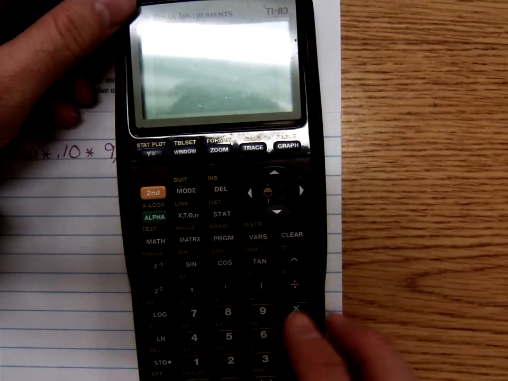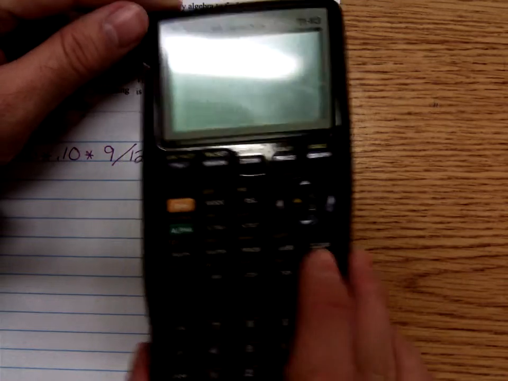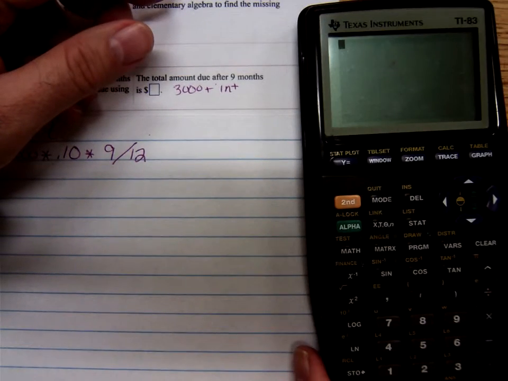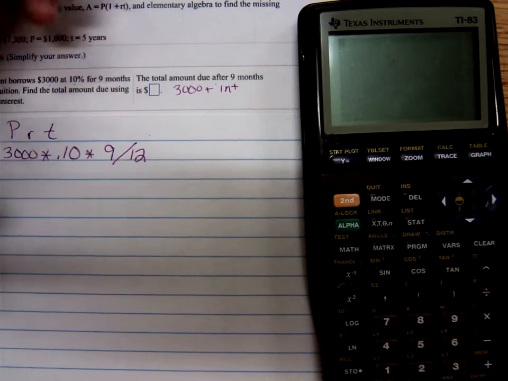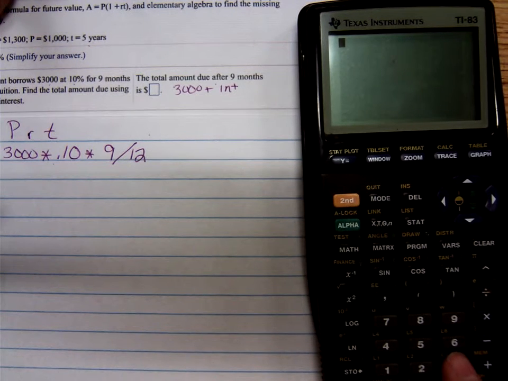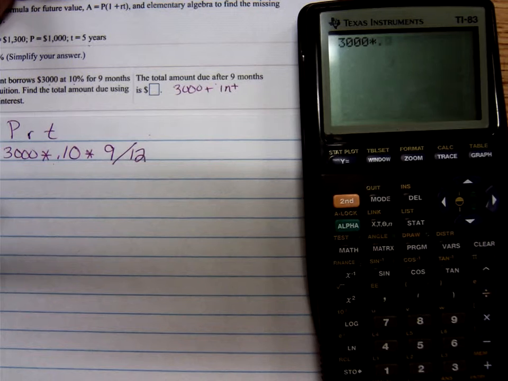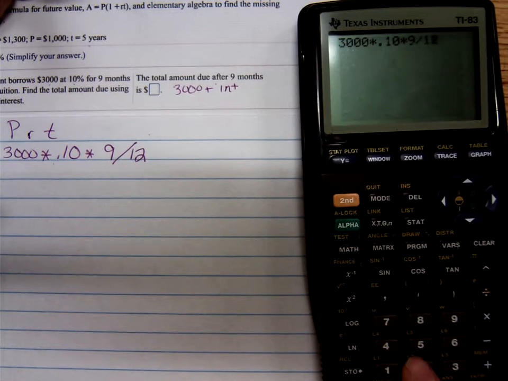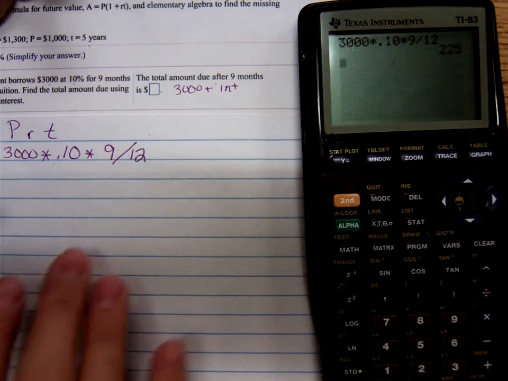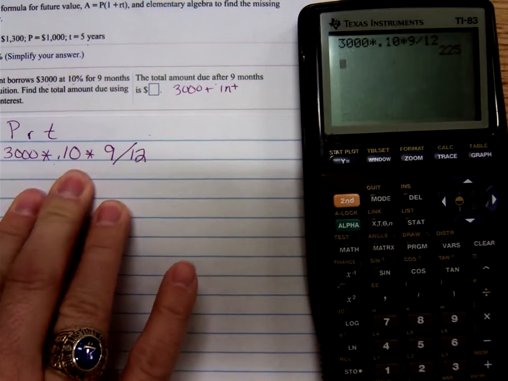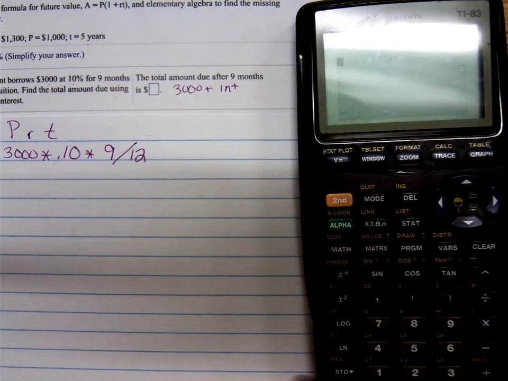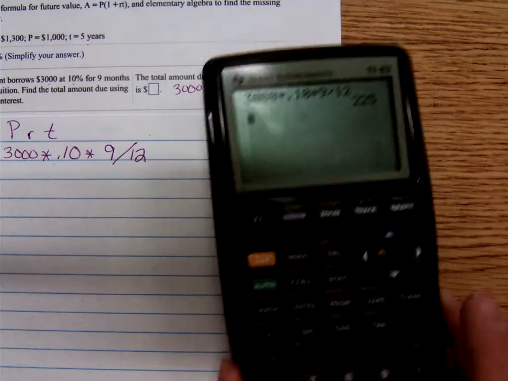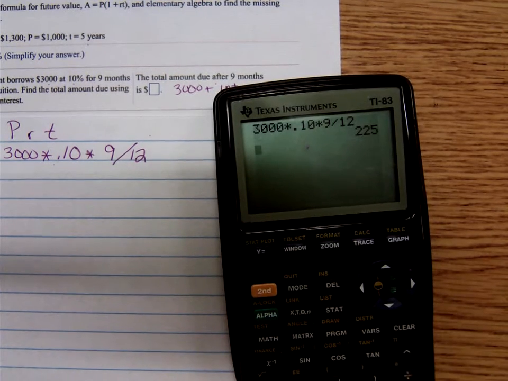So I'm punching in 3,000 times 0.10 times 9 divided by 12. Can you not see that? Let me see where I can put it. Right there, 225.